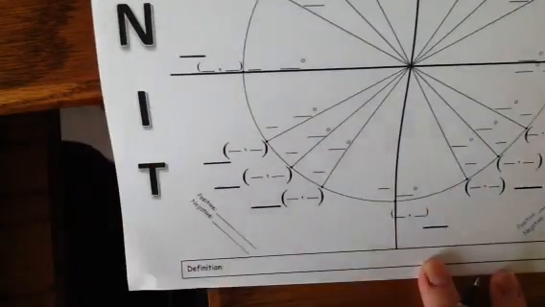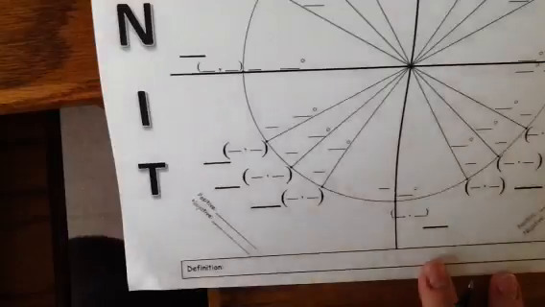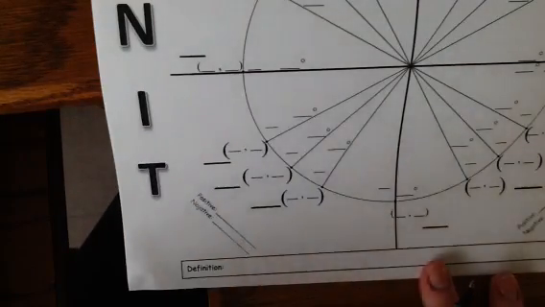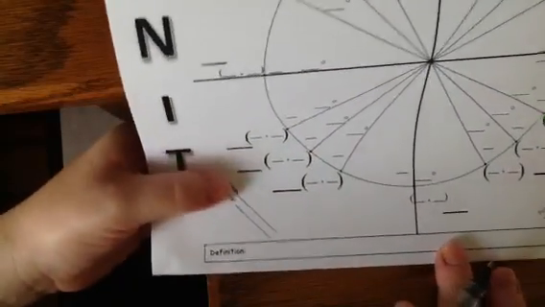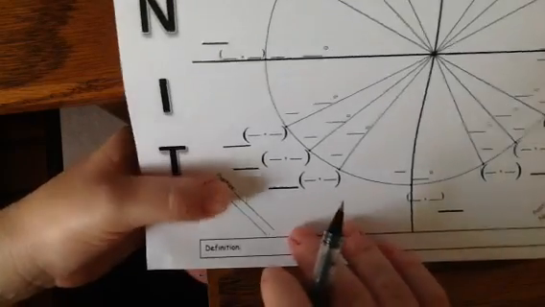Okay, so today we're going to fill out the unit circle, and this is pretty much the basis for trig for the rest of the year, so you really need to make sure you understand that. So the first thing we're going to do is write down the definition of the unit circle.